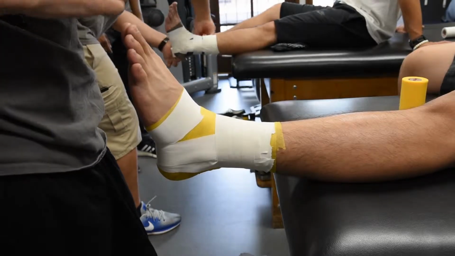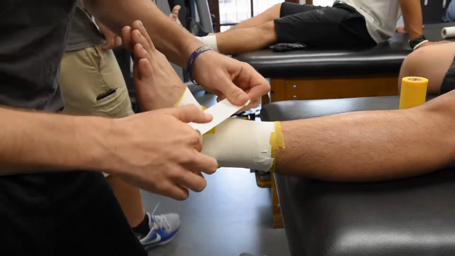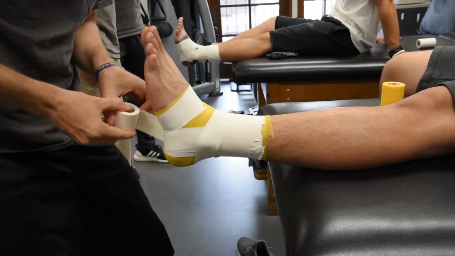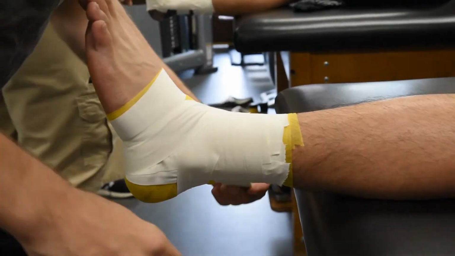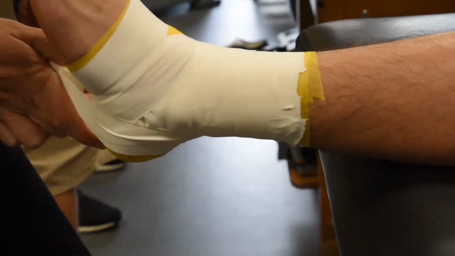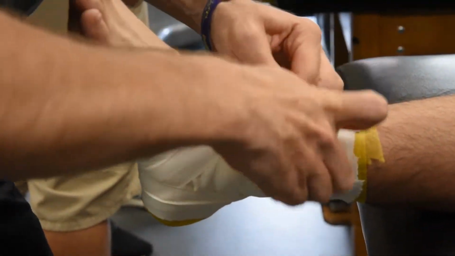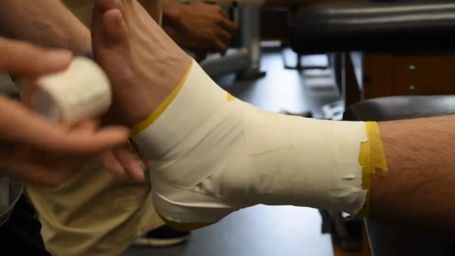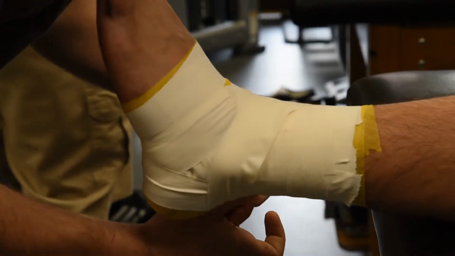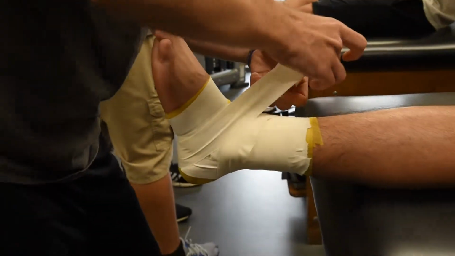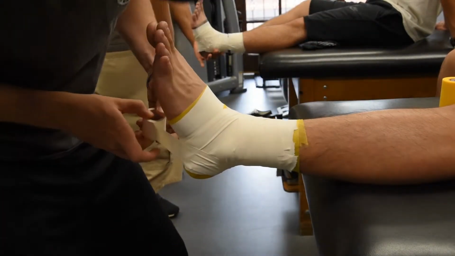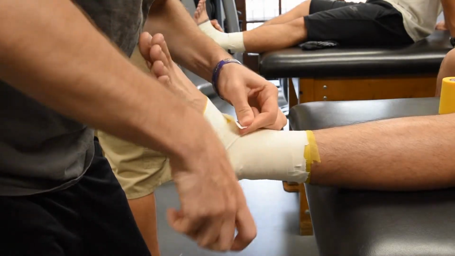Once these are anchored down, we're going to do our heel locks. So we're going to start here, come around the heel, back up and around. And now we're going to go to the other side and come back up and around. So we have one on each side so far. I usually like to do two. So we're going to do that again and cover up all these little yellow spots of pre-wrap. Right there.